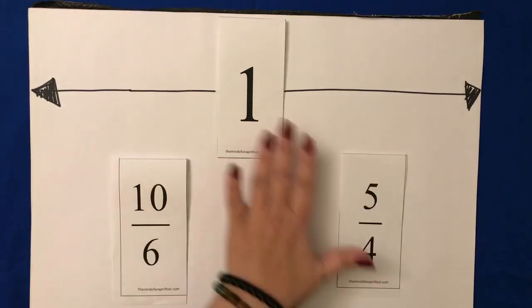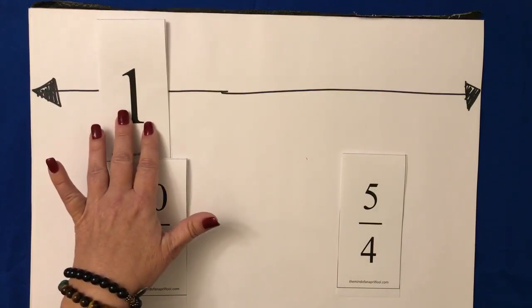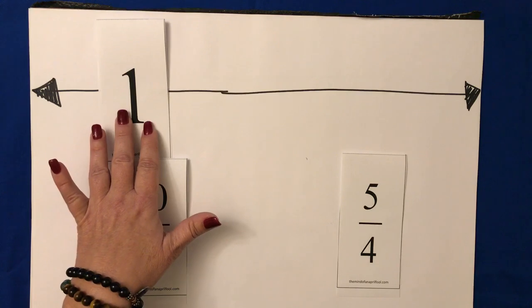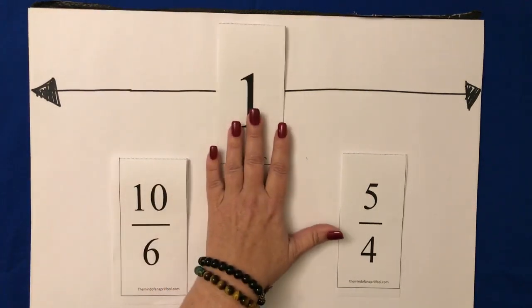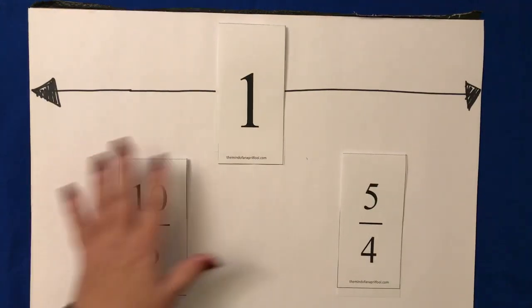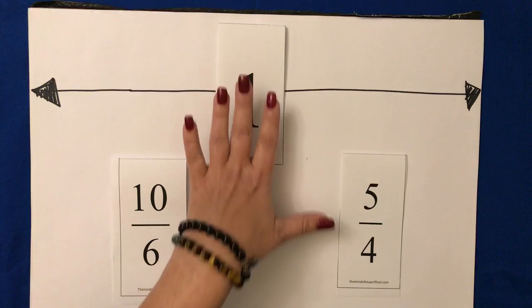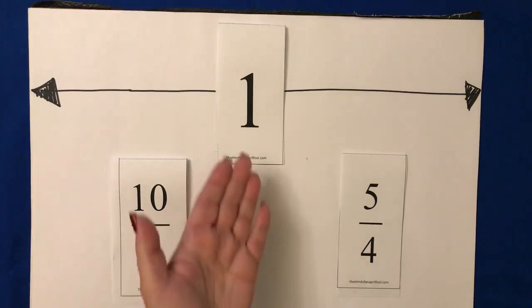So how about this? Would you like me to slide it over this way? You can just give me a thumbs up if that looks good. Alice thinks it needs to be on the left. Max wants to keep it in the middle. That's okay. You could always start off with the 1 in the middle and then go from there, Max, as you look at the other values and figure out how they compare to this.